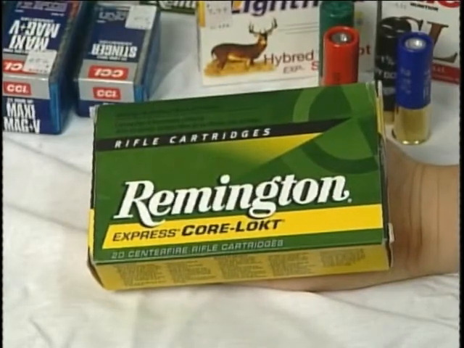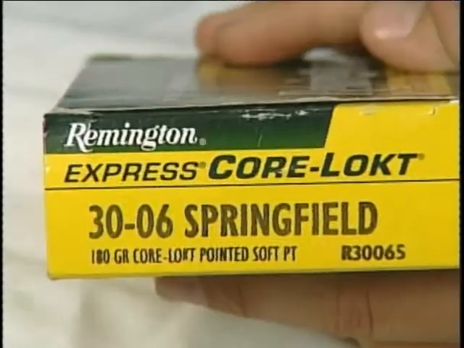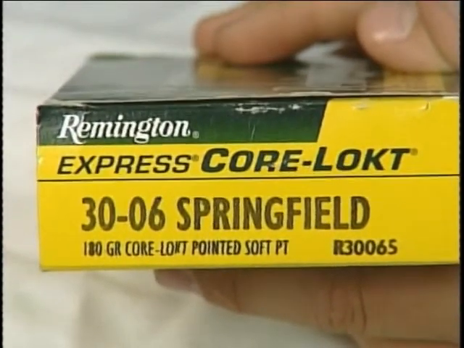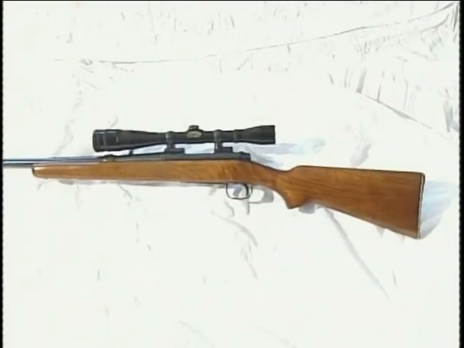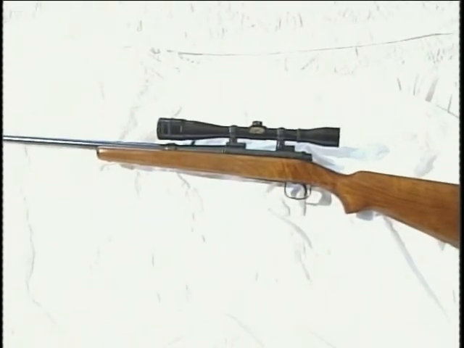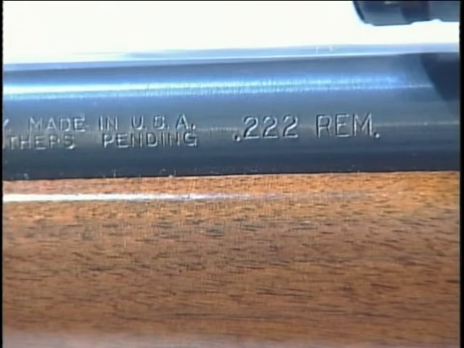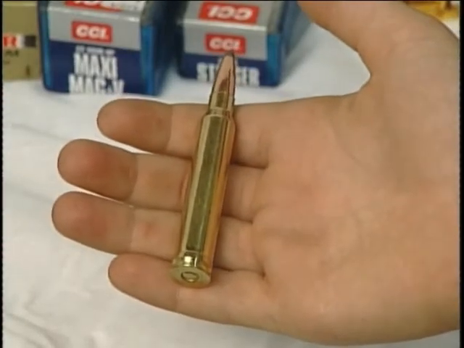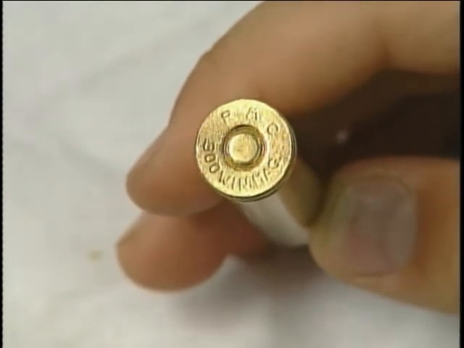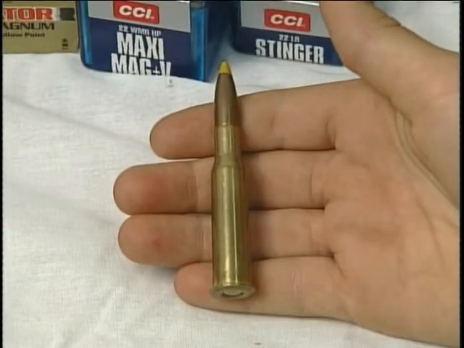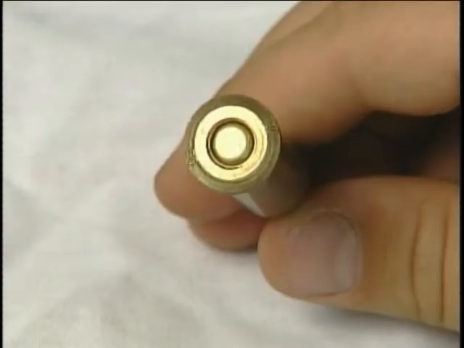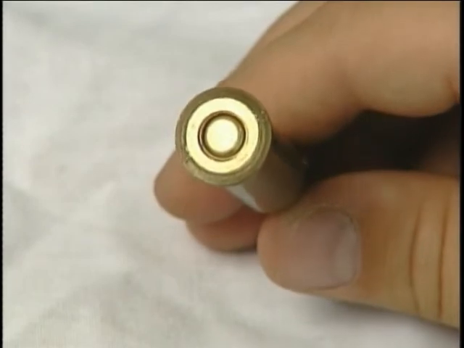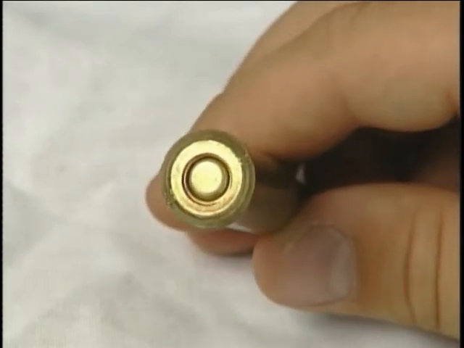The box that the cartridges come in identifies the caliber, the bullet weight, and the bullet construction. It is essential that the ammunition you select matches the stampings on the firearm you use. The base of the cartridge case is also stamped with the caliber. Note that some military ammunition is stamped with identification codes that aren't readily apparent as to what the caliber is. If in doubt, don't use it.